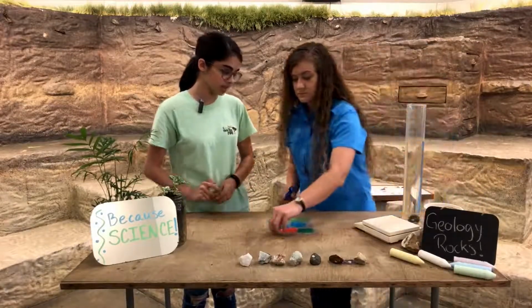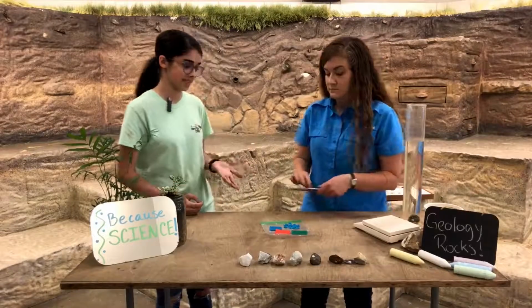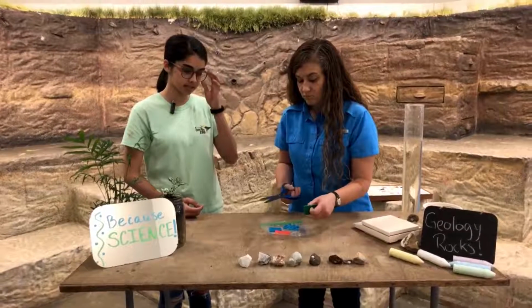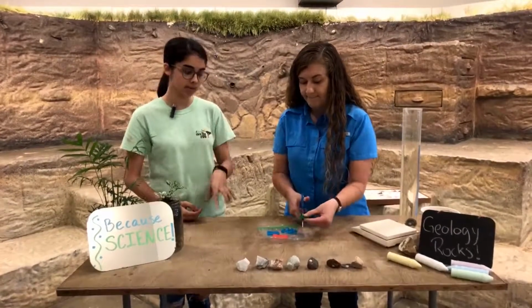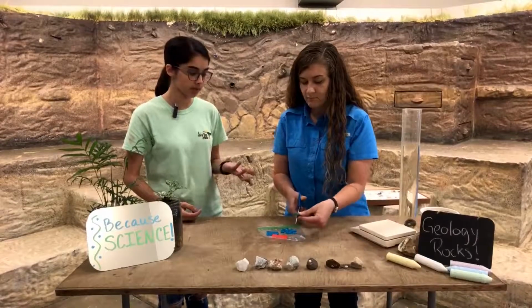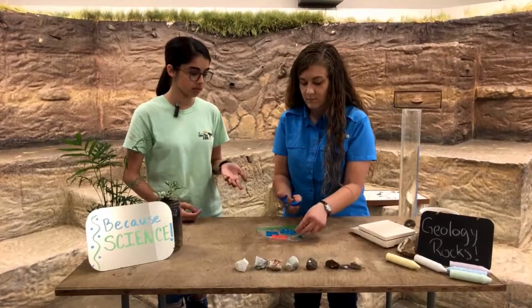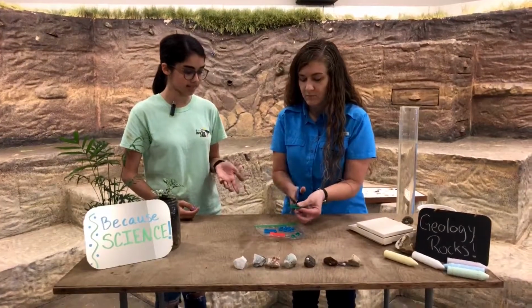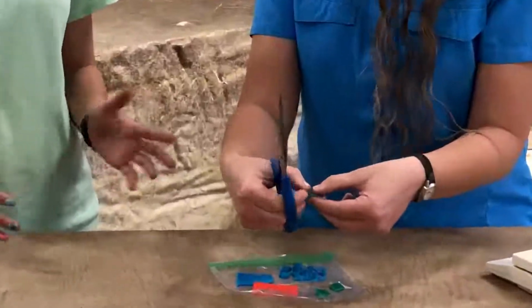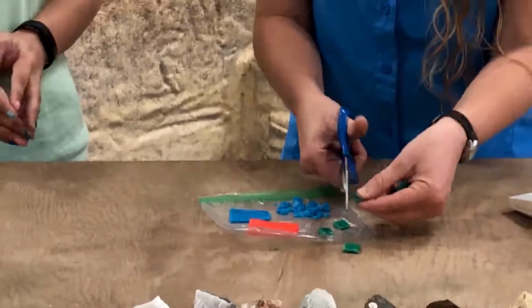Cool. So our experiment is going to be with airheads today. Geologists identify rocks, but they also need to know where a rock came from and how it formed. The first part of the cycle would be sedimentary rocks.